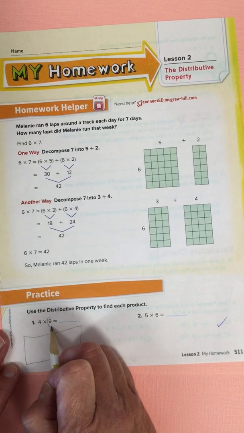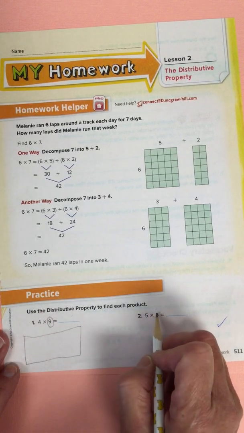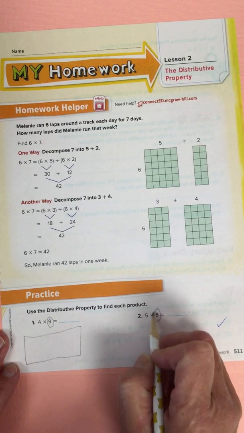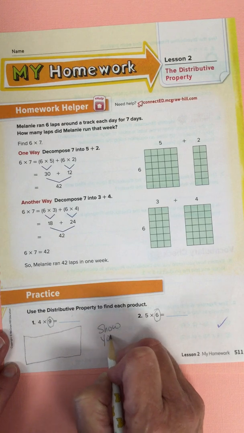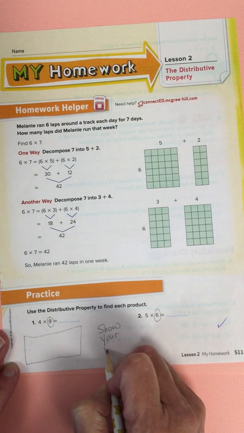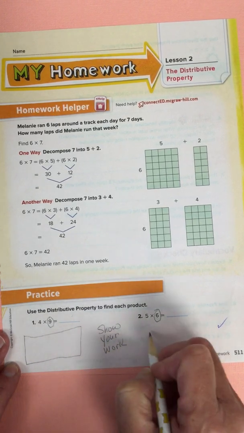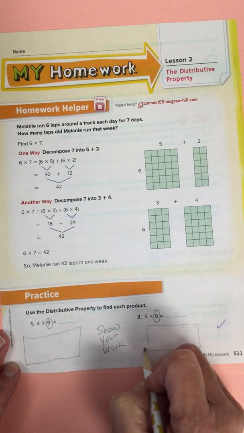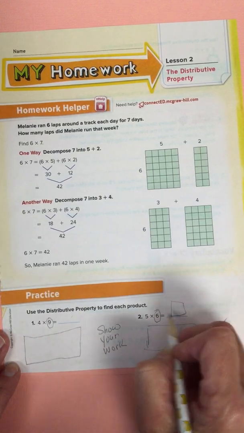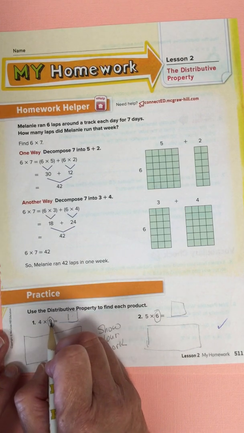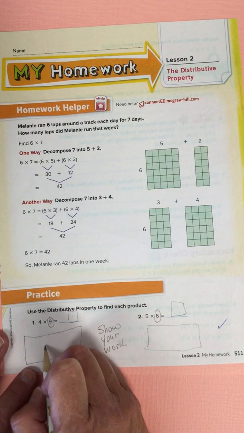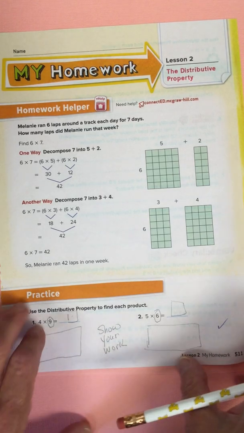I want you to decompose that 9 into 2 numbers and decompose this 6 into 2 numbers. And I put in here, show your work. There's 2 boxes there. Okay, there's going to be a box right here for the answer. And then I want you to show me what 2 numbers you would make out of that 9 and what that would look like. Okay?